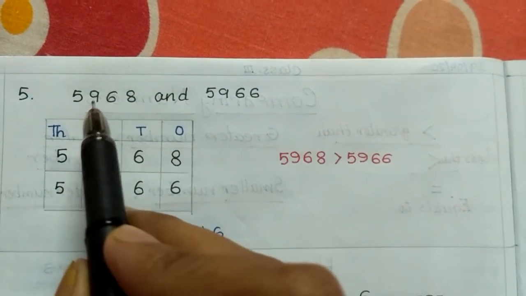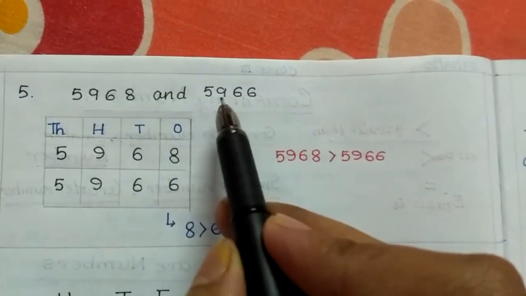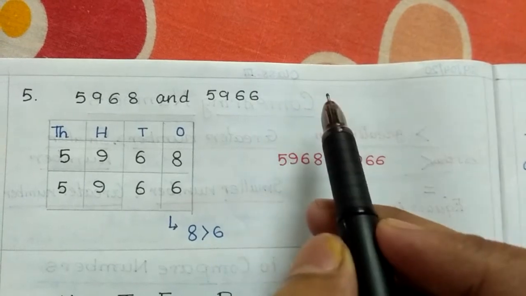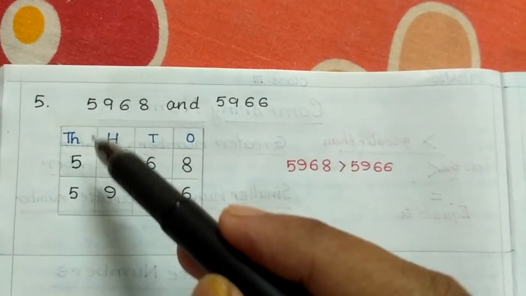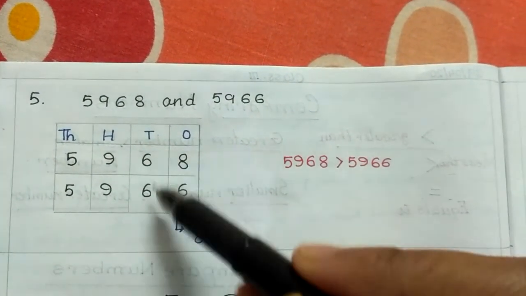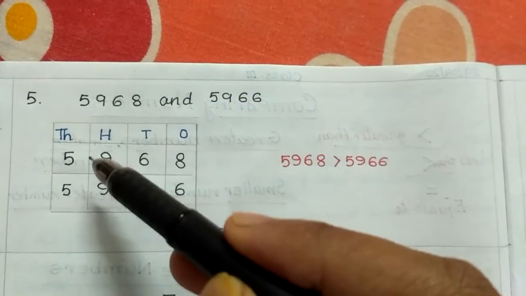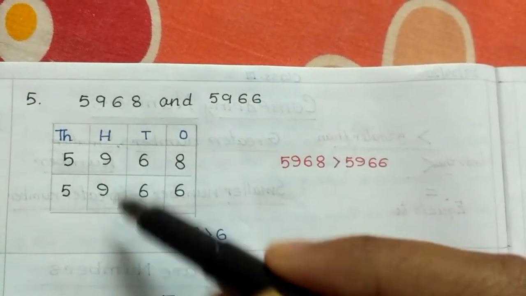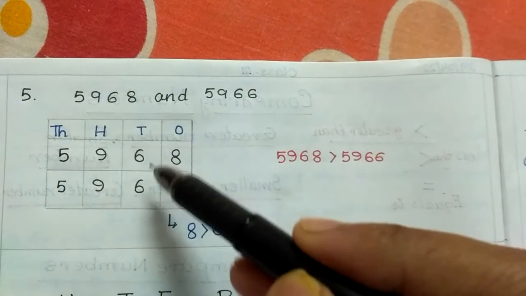First number is 5968 and next one is 5966. So as usual, I have put the numbers in the segments of thousand, hundred, tens, ones. First one, both are 5000. Next one, both are 900. And in the tens segments also, they are same.